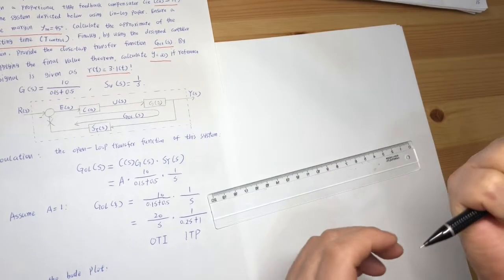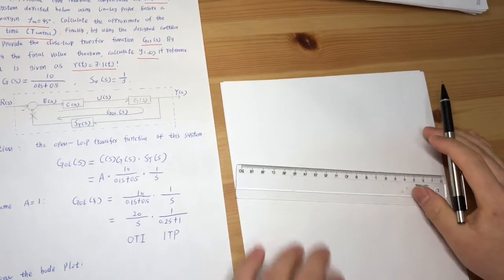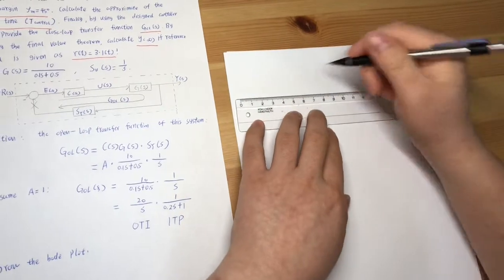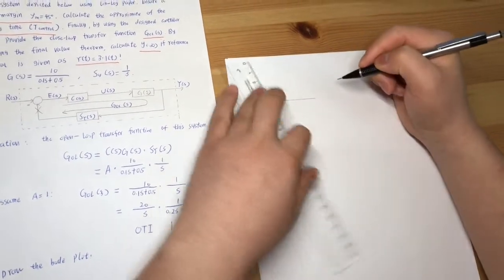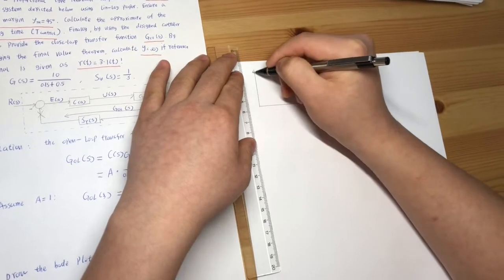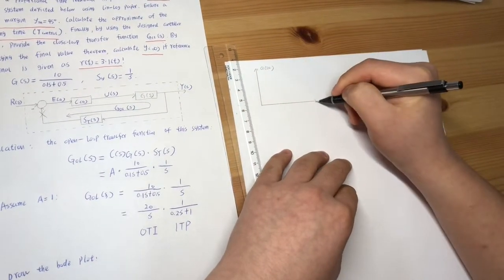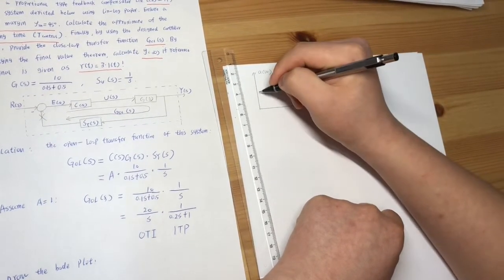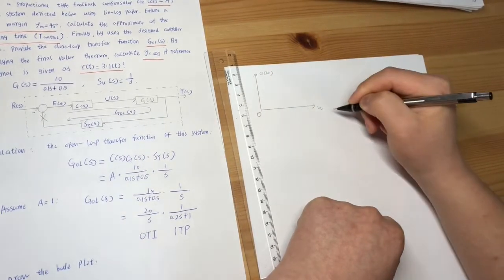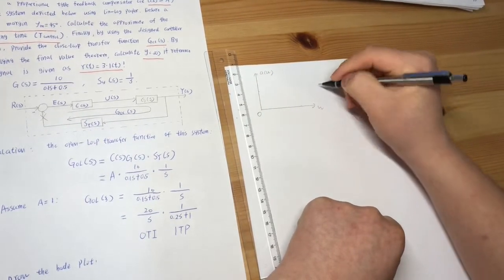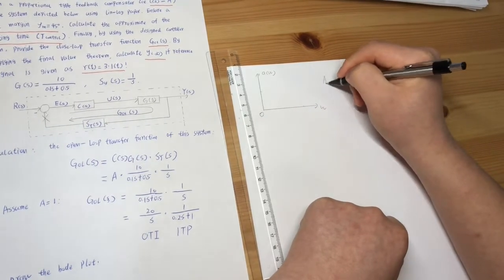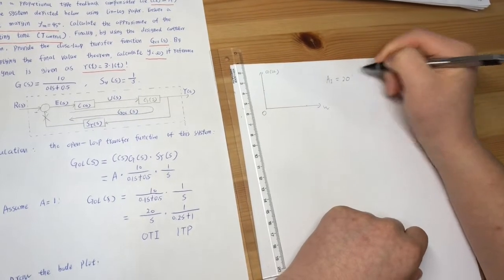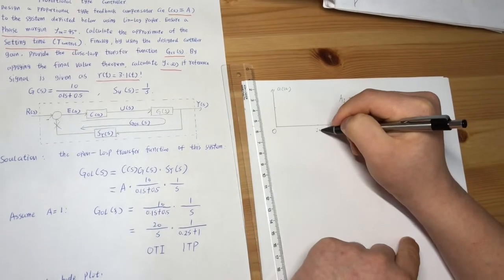First, we draw the sketch on a blank paper. So as we have learned before, for the 0TI system, the cutting frequency equal to AI equal to 20 here. So this is 20.